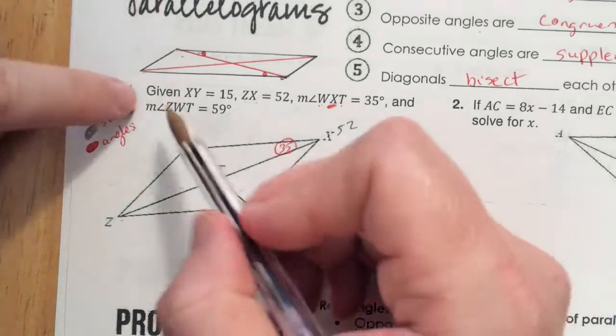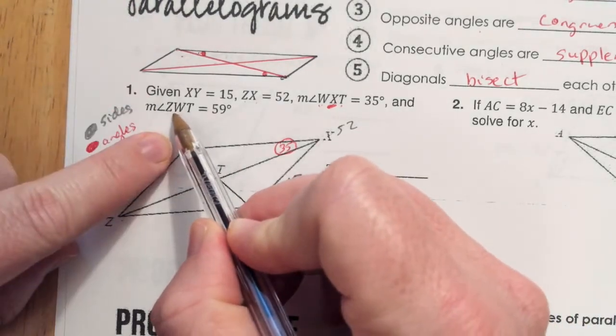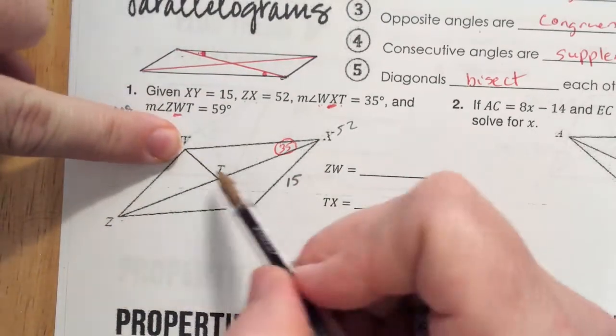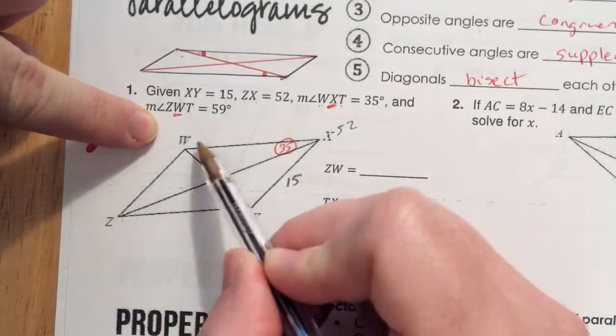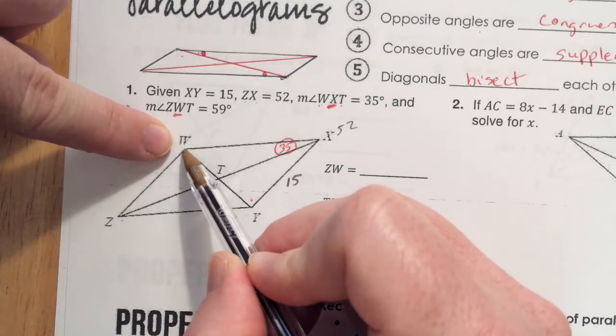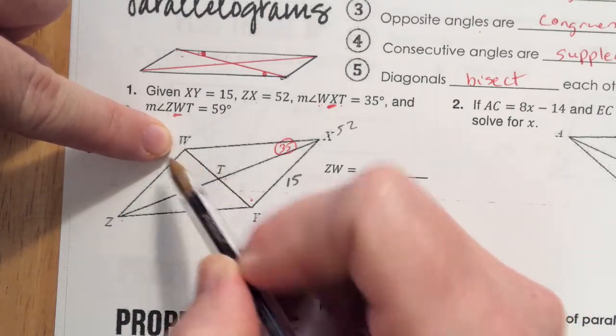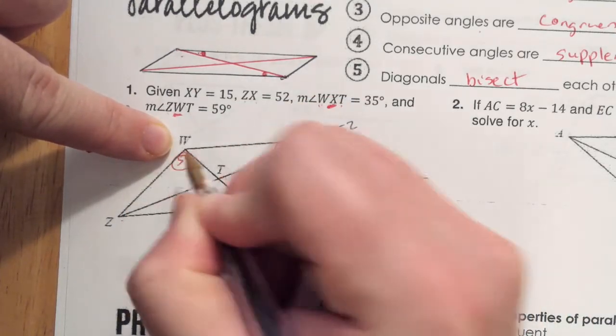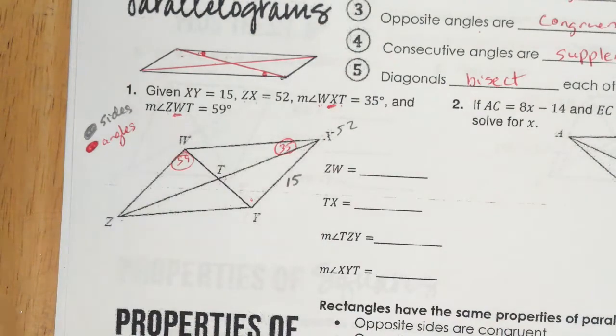And they also said that I'm at W. So I'm at W right here. So Z, W, T. I'm at W, pointing towards Z and T. So that would be 59 goes right here. Okay, so now let's go ahead and look at the sides.